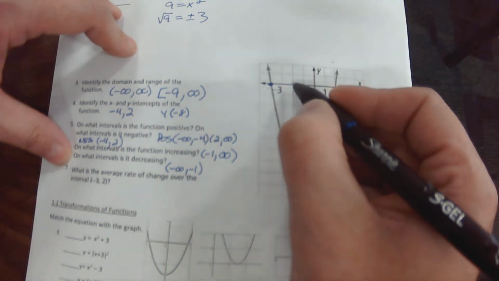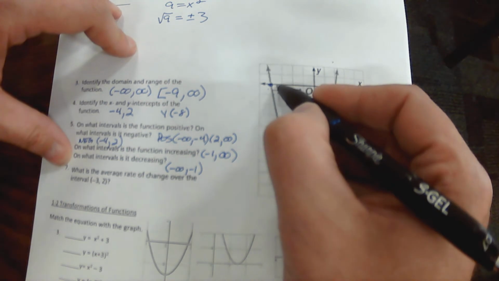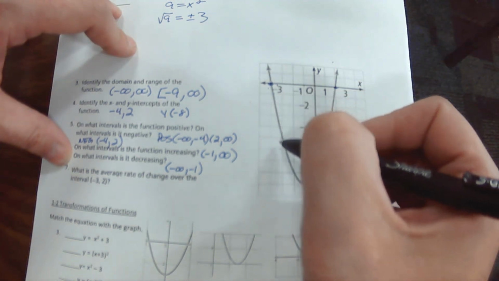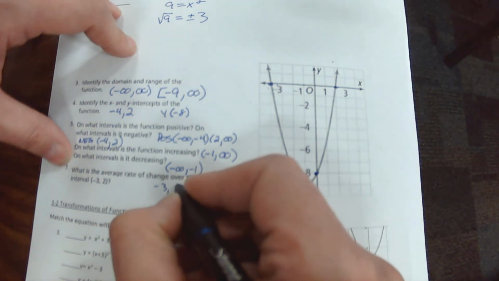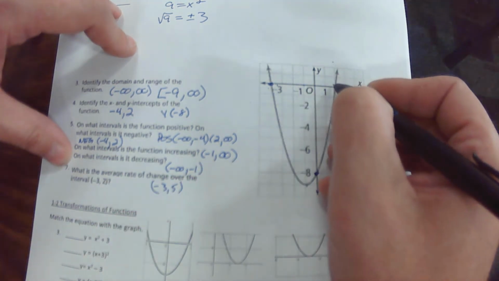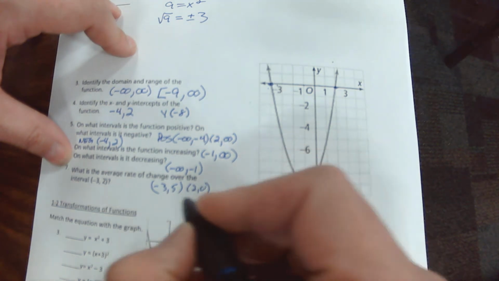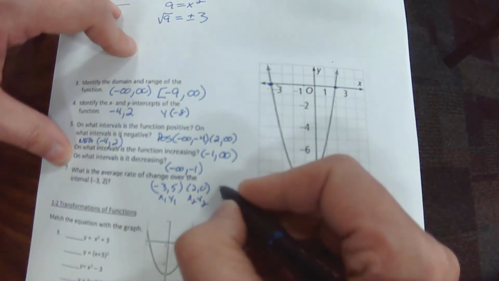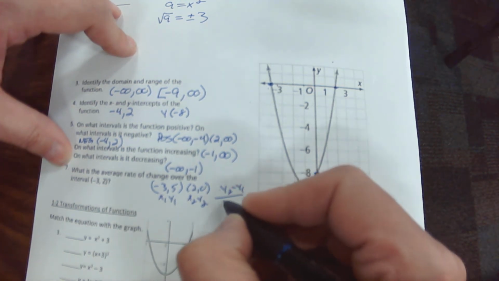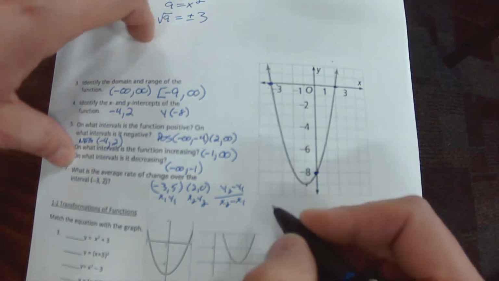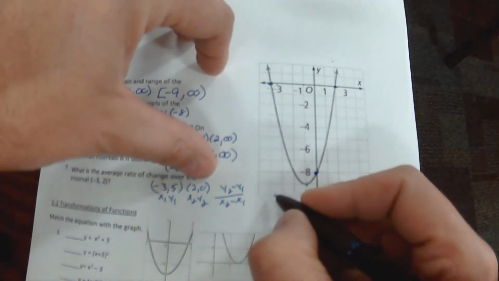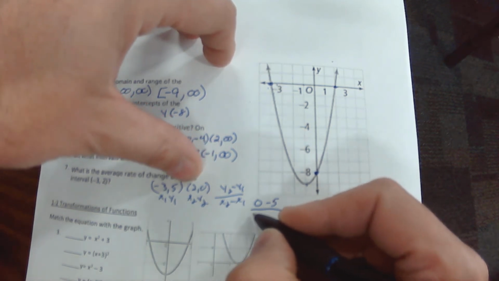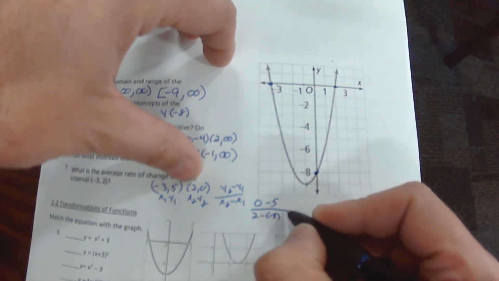That's an interval. So we need this coordinate right here, 1, 2, 3. And I go down 1, 2, 3, 4, 5. So negative 3, 5 is my first coordinate, and then 2, 0 is my second coordinate. x1, y1. x2, y2. y2 minus y1 over x2 minus x1. It's our slope formula. It should be familiar to you. y2 is 0 minus 5 over 2 minus negative 3.